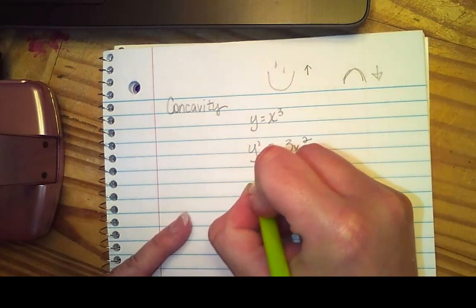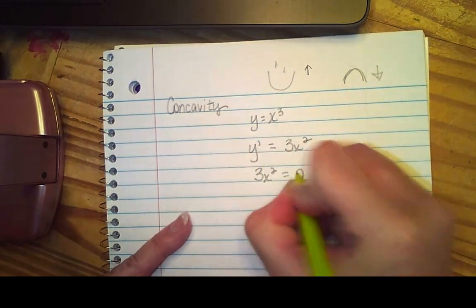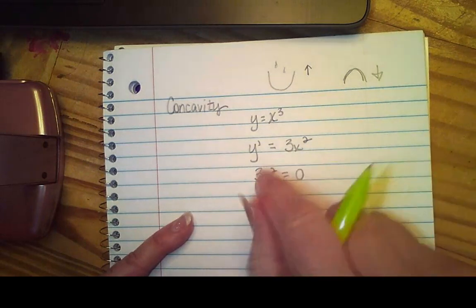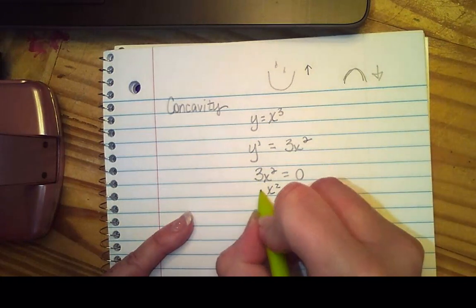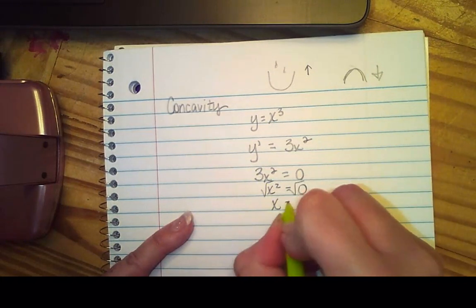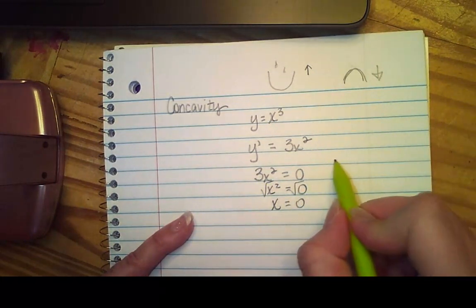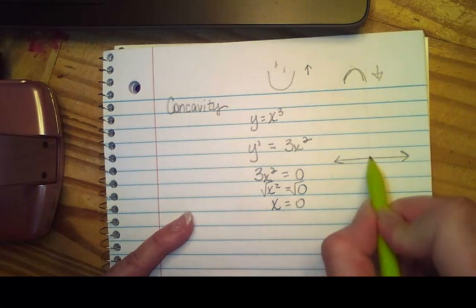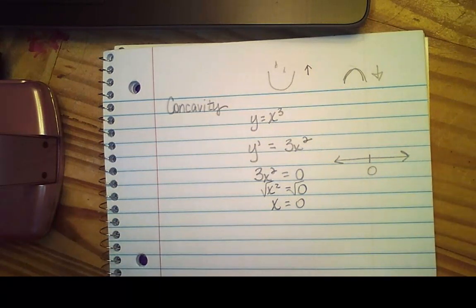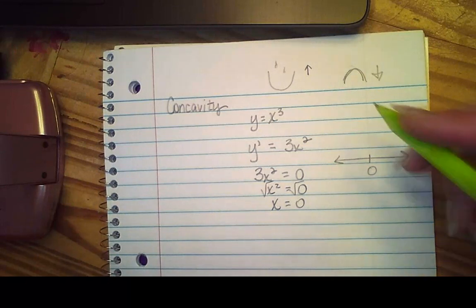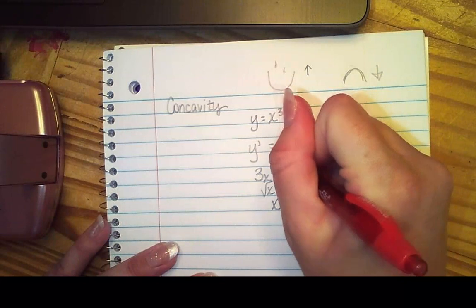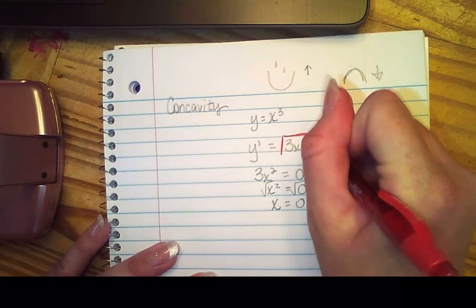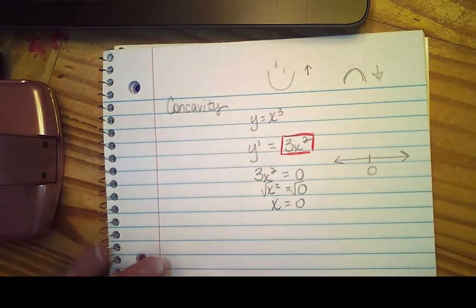So I'm going to take this derivative, and I'm going to say, hello, what makes you equal 0? Okay, so divide both sides by 3. I get x squared is 0. Take the square root of both sides, and I get x is 0. So your critical number is 0. So if I slap that on a number line, now I can use test points. And remember, I'm going to put my test points in my first derivative. And this is going to tell me where it's increasing, decreasing, maxes and mins, change of direction, that type of thing.